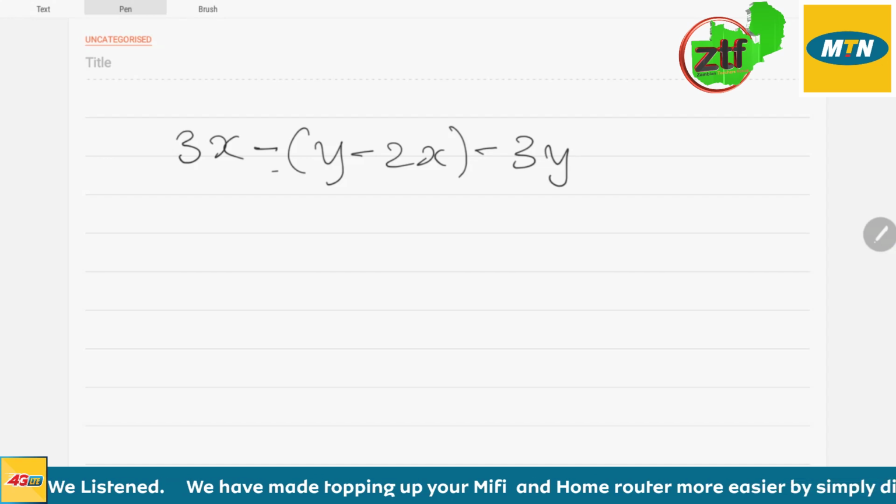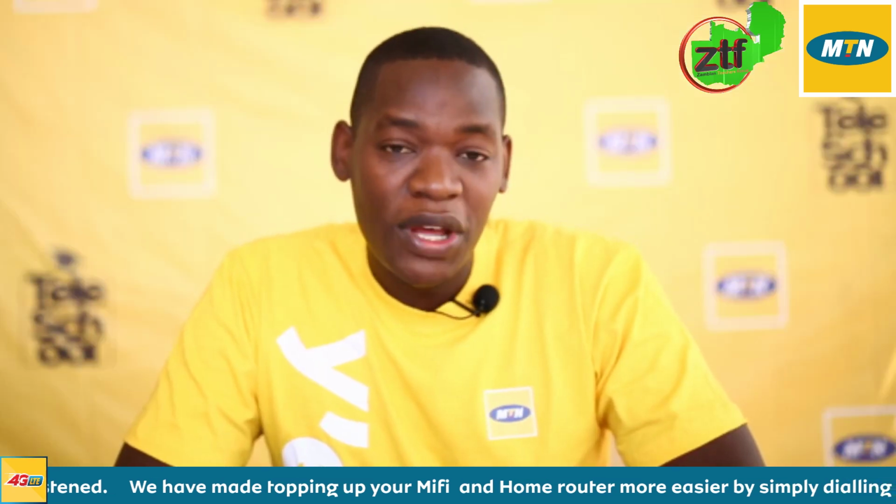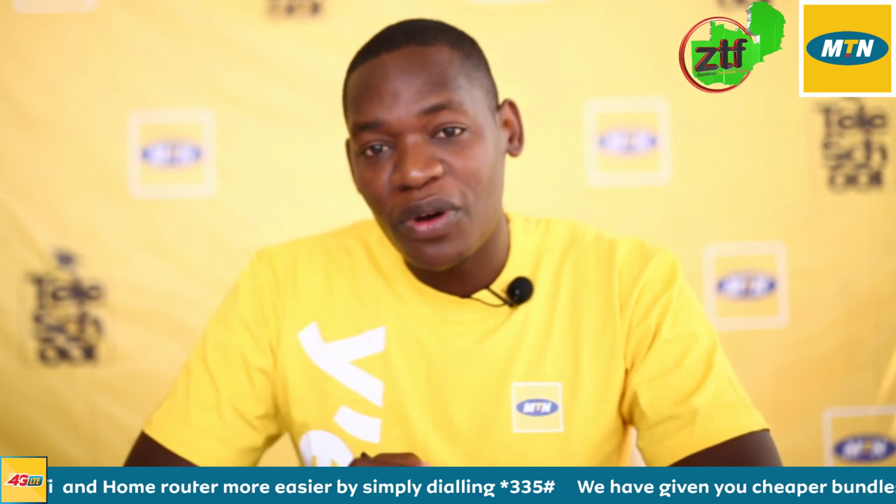In order for you to answer this question in the exam, you need to have knowledge of factorization and simplification. You also need to know how to operate algebraic expressions. So how do we tackle this question in particular? Well, we first of all get rid of the brackets.